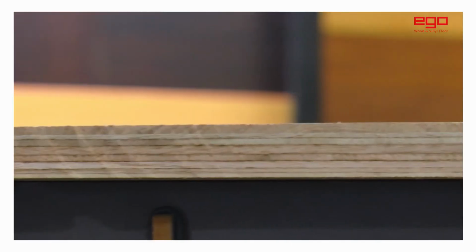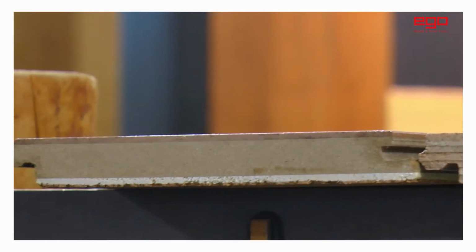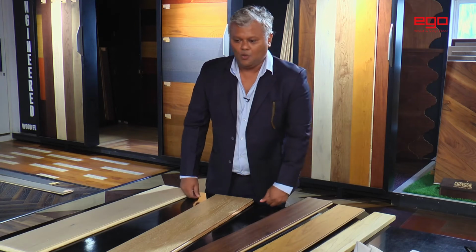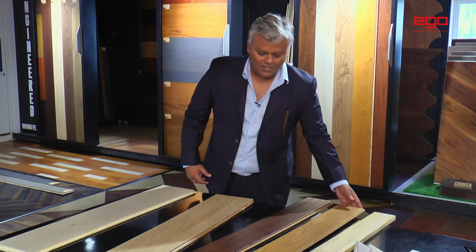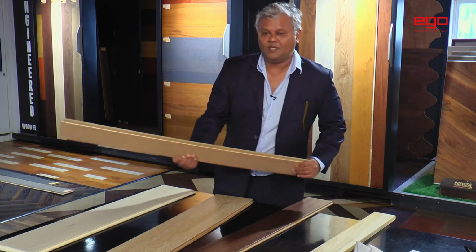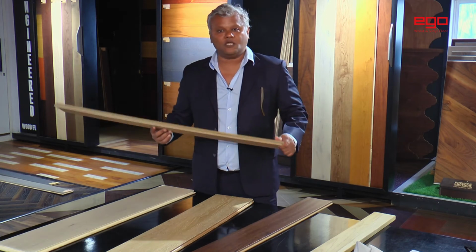So generally in engineered floor, on a broader perspective, we are talking about 3 types of construction. One is 3-ply, second is multiply, and third is HDF construction. Now we at Ego are looking at the third type of construction, which is the HDF one. We call our engineered floor an acoustic engineered floor.